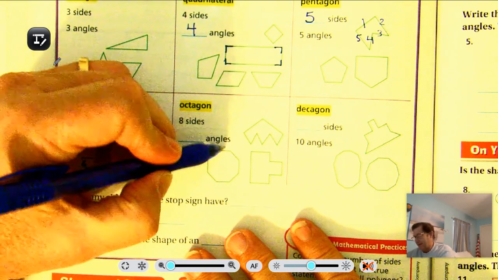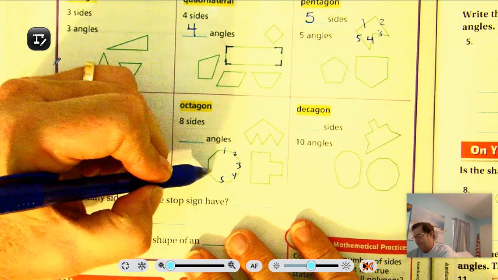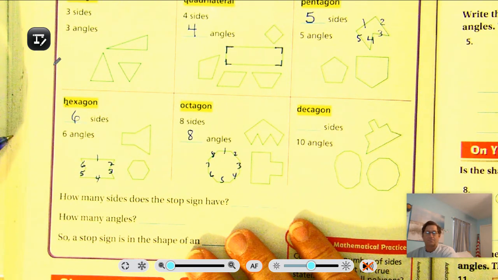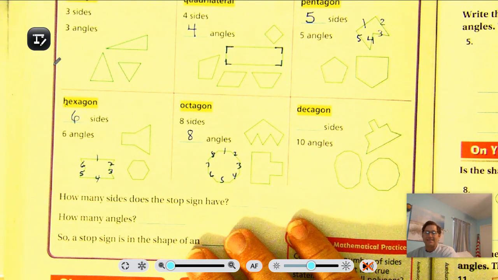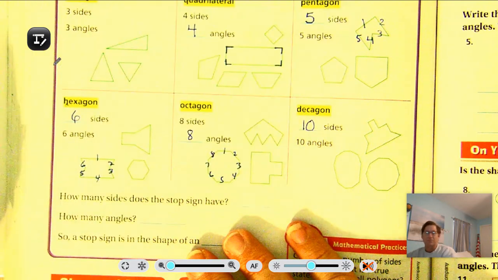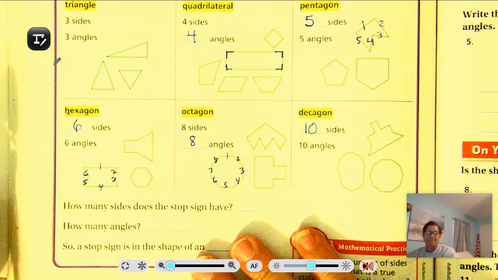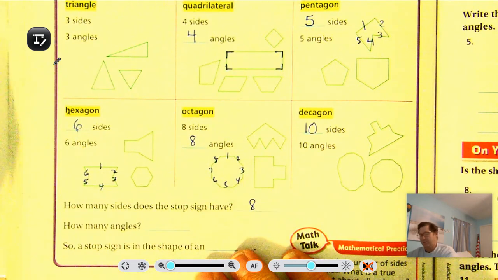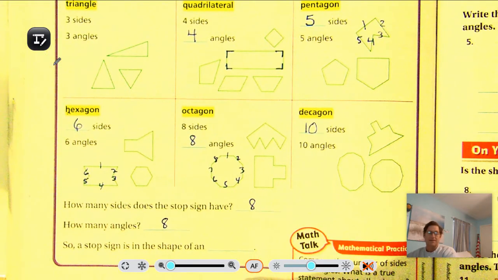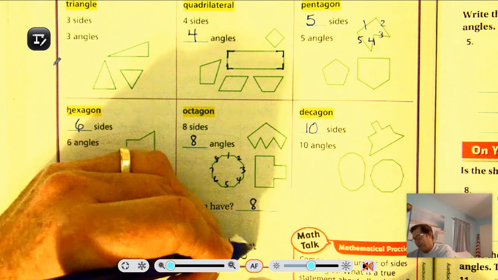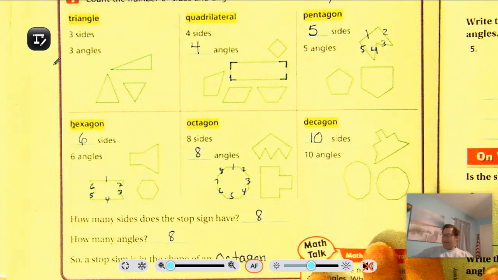Octagon, we identified as having 8 sides, and it has 8 angles. And a decagon. The prefix dec, D-E-C, means 10. So 10 sides, 10 angles. Simple as that. So how many sides does the stop sign have? 8. How many angles? 8. So the stop sign is in the shape of an octagon.